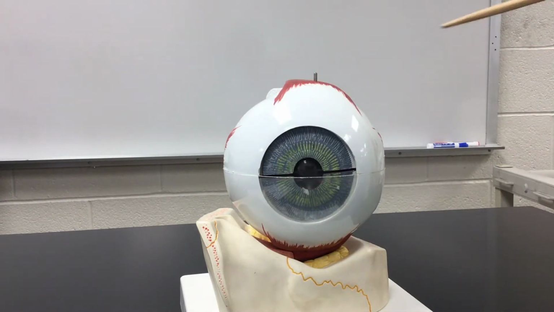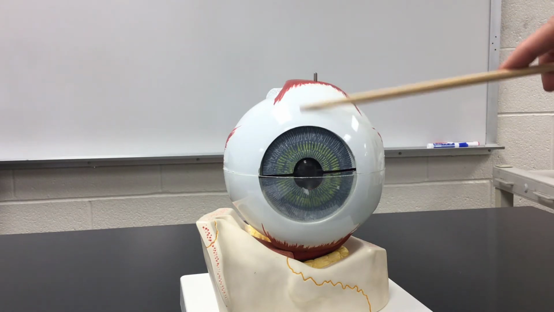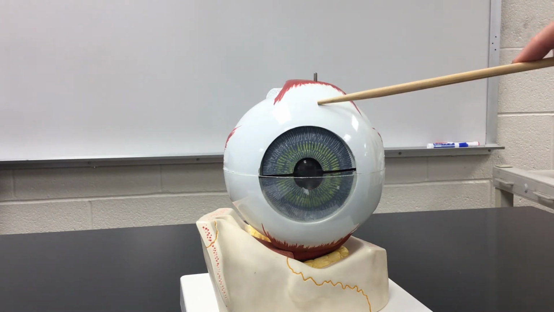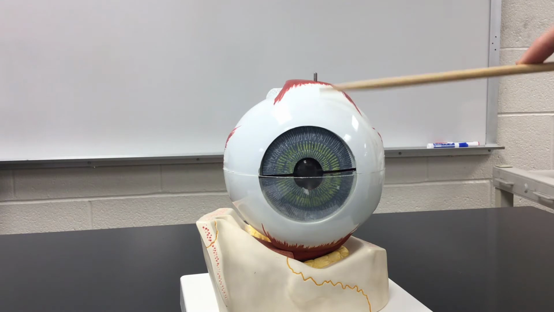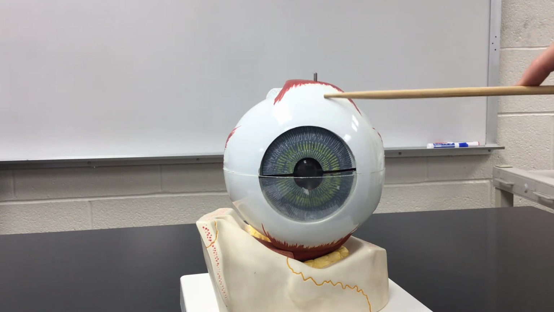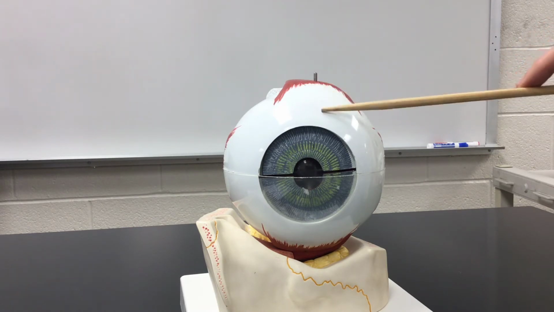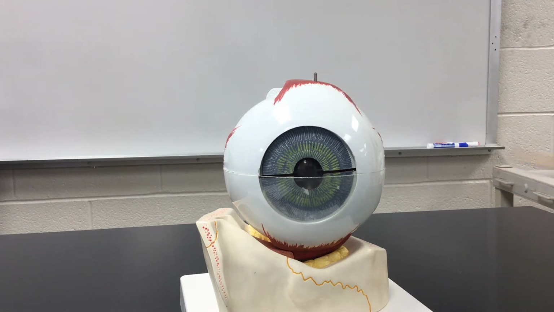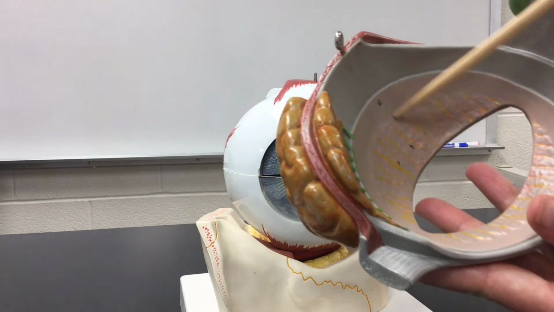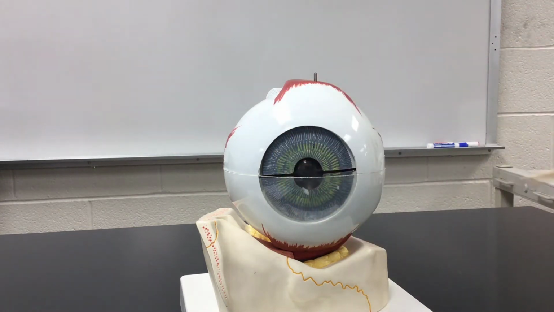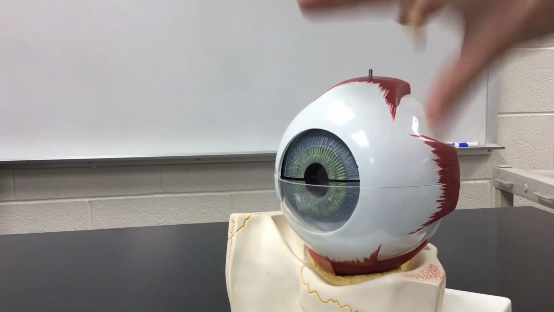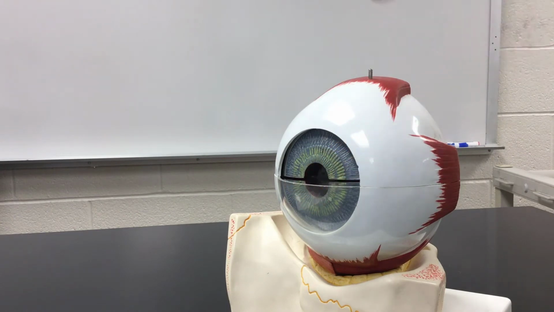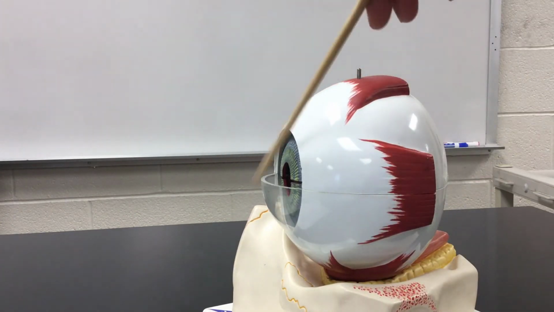Once again, here's our eyeball. And so we have the white part, which is the sclera, covered by the conjunctiva. The bulbar conjunctiva here is going to be the part that's on the eyeball, and then the palpebral conjunctiva is the part that's on the inside of the eyelid. And here you can see this clear part in front is going to be the cornea.